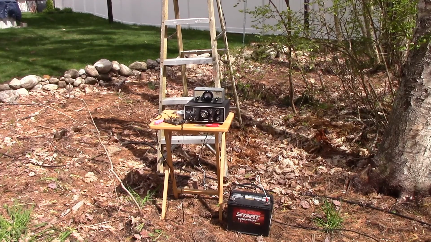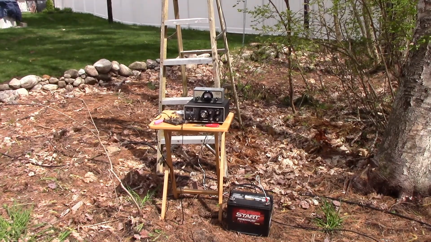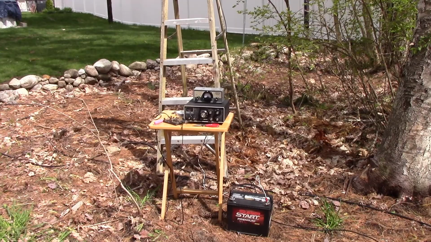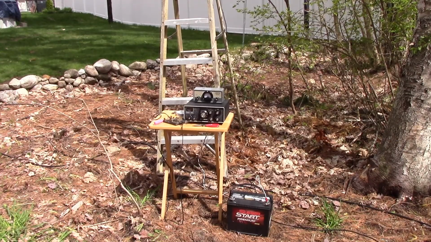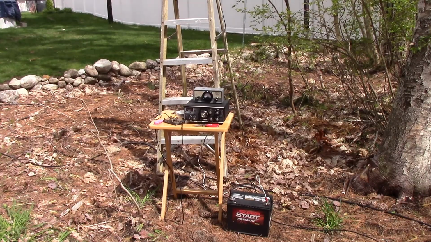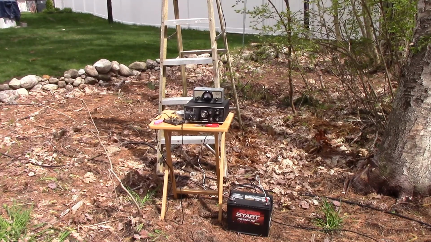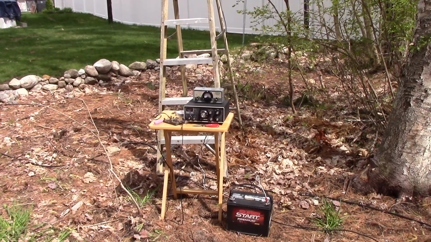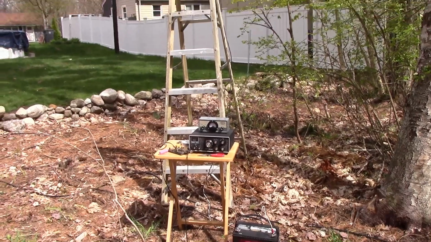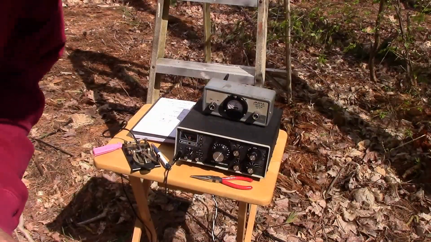So the next step is to try to determine the resonance of that parasitic element. We want to know what frequency it's actually electrically tuned to. Forget the calculations, forget the models. We want to know actually what is the frequency of this director. Extremely windy day today.